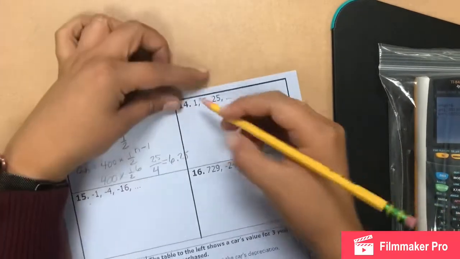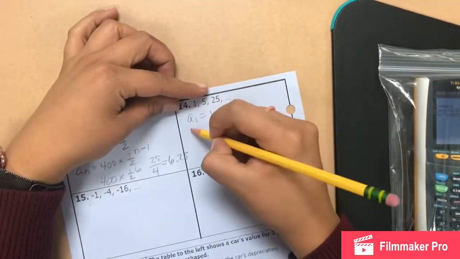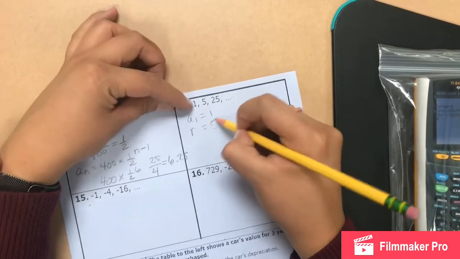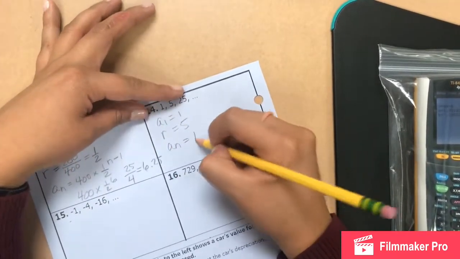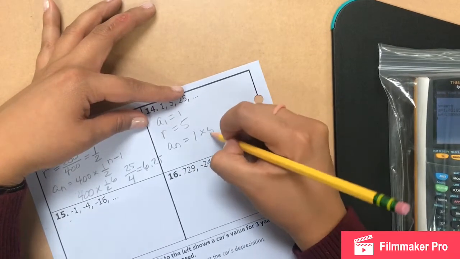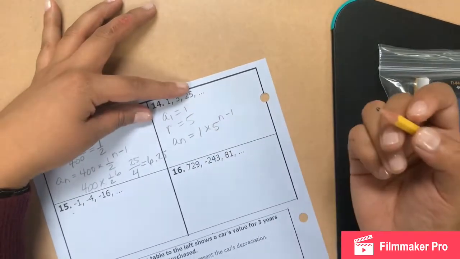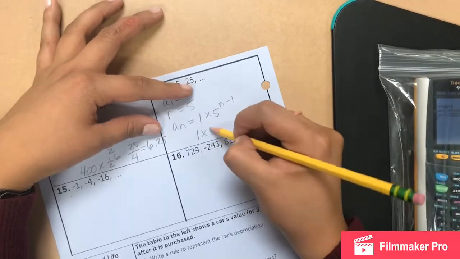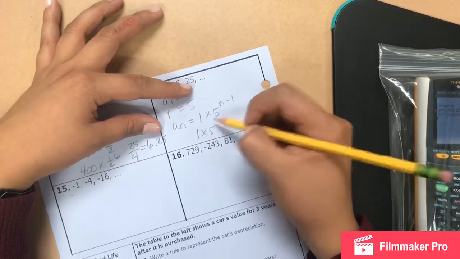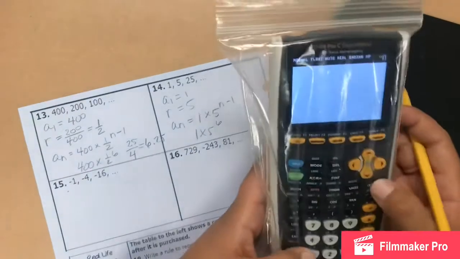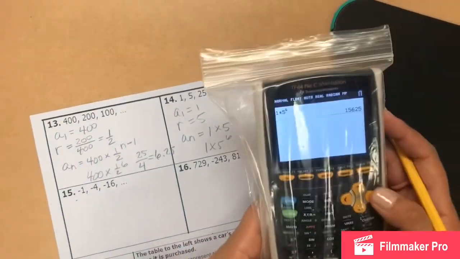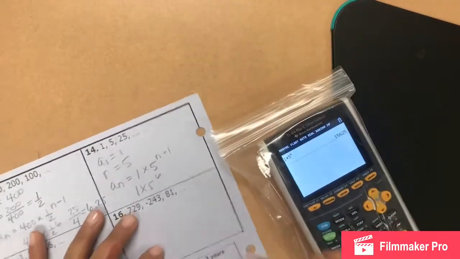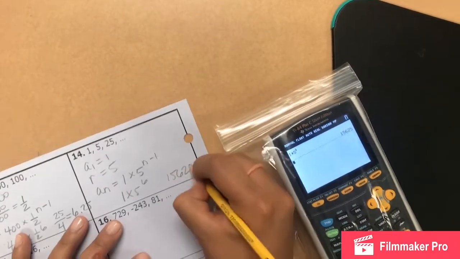Number 14, our first term is 1, and my common ratio is multiplying by 5 every time. So I take a sub n equals my first term times my ratio raised to n minus 1. And again, we're just going to substitute n with 7, so 7 minus 1 is 6. All I do is type that in my calculator. And I get, wowza, it ends up being a big number too. 15,625. Thank goodness for calculators.